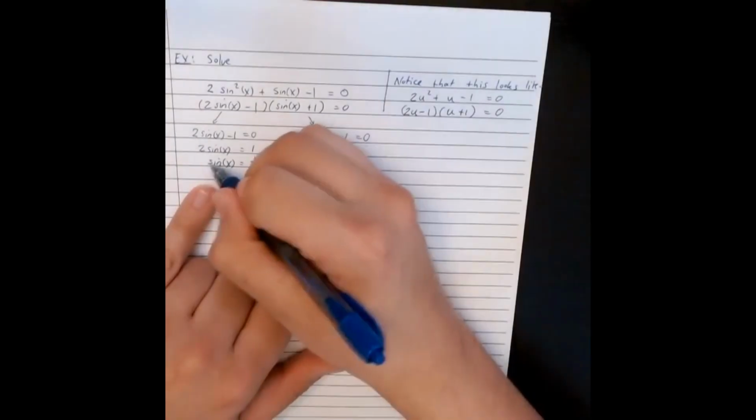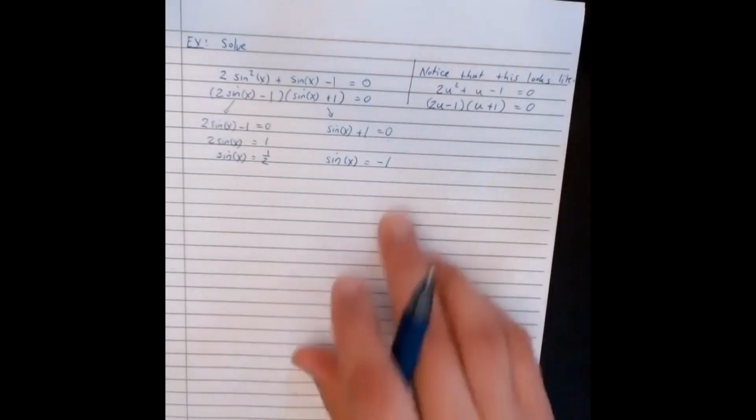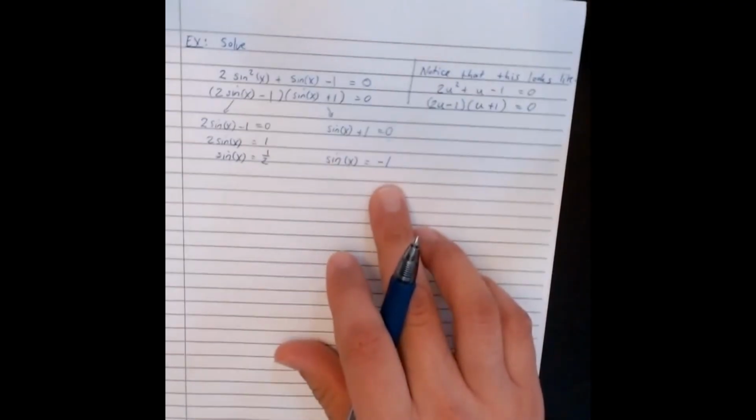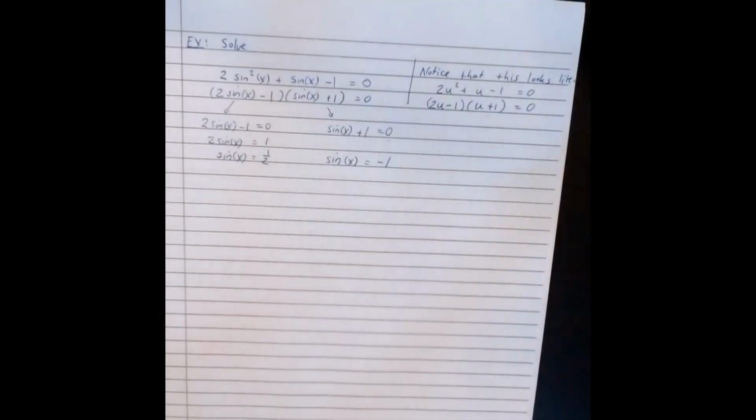So now I've isolated the sine of x. I've isolated the trig expression. So what I want to do now is take these expressions and solve for x. Since this is the sine function, the unit circle should be fairly handy. But if you want to use the sine function's graph, the sinusoidal graph, that's fine too.